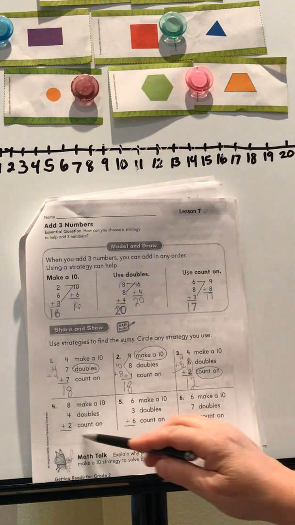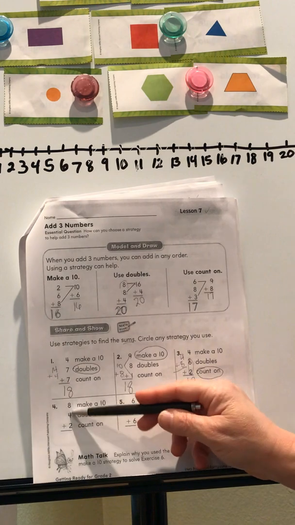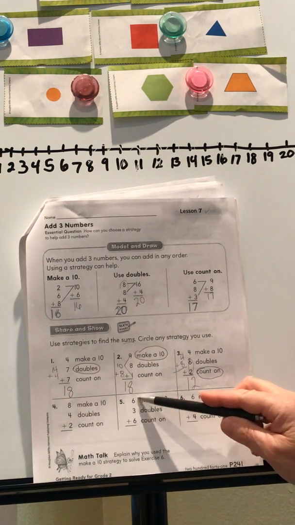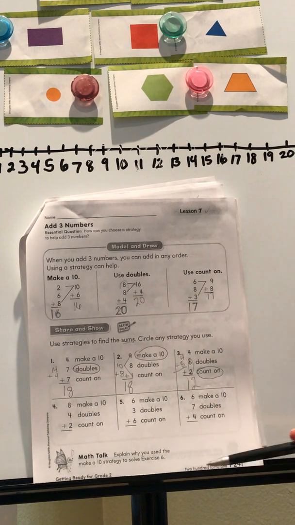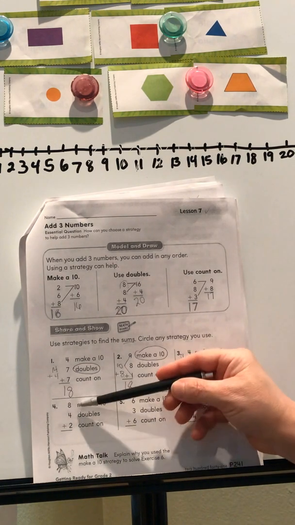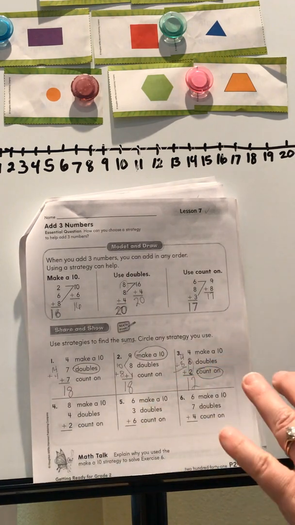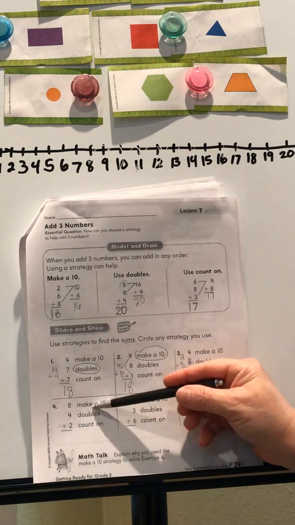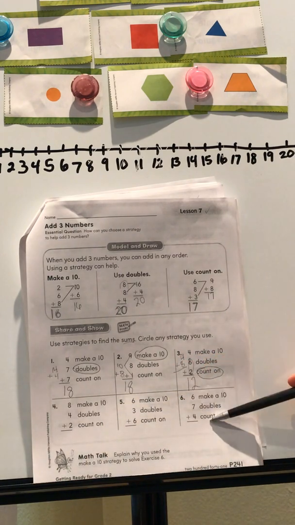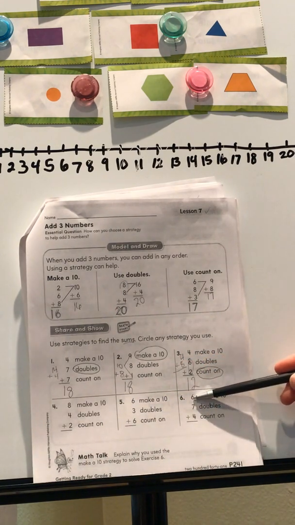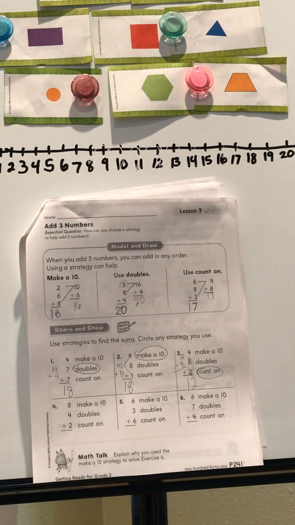Okay, so you're going to go down here, and you're going to do these 3 on your own. Look first to see if you have a doubles. If you do have doubles, then that should be your strategy. Then look to see if you have something that can make a 10. If you see something that can make a 10, like remember, fill up a 10 frame, then make a 10. If you don't see anything, then just use the count on. Just start at one of the add-ins, hop to the next, and hop to the next.